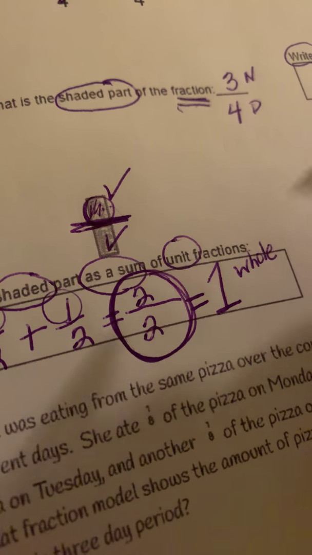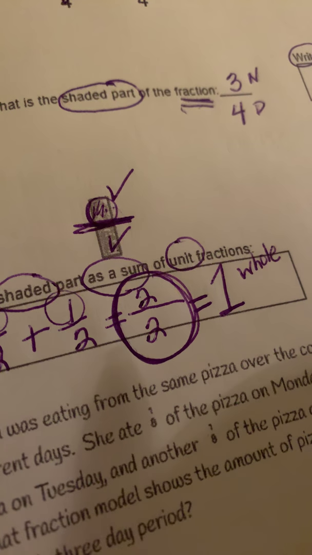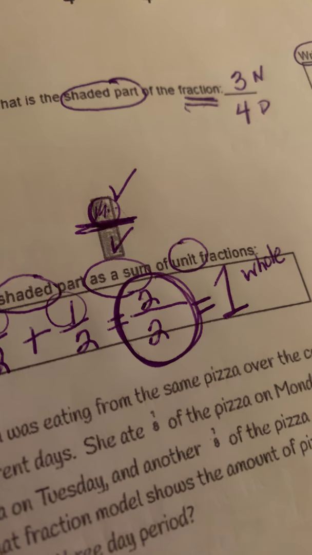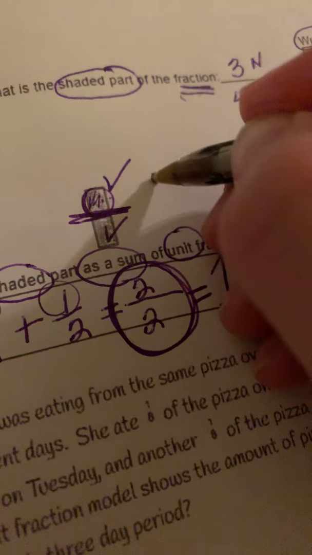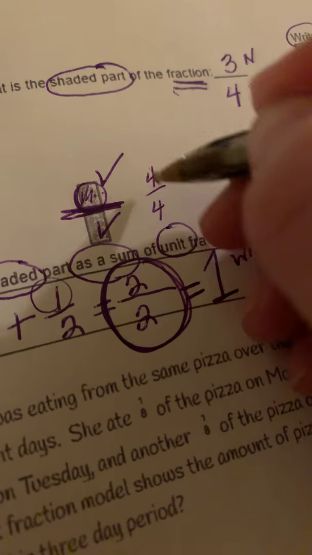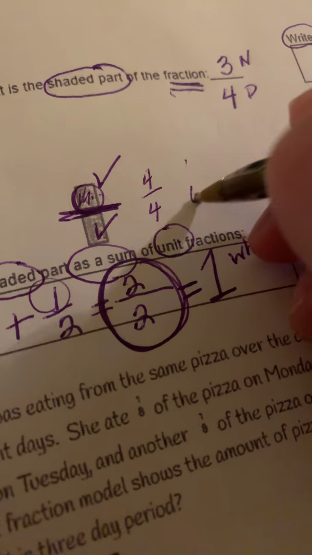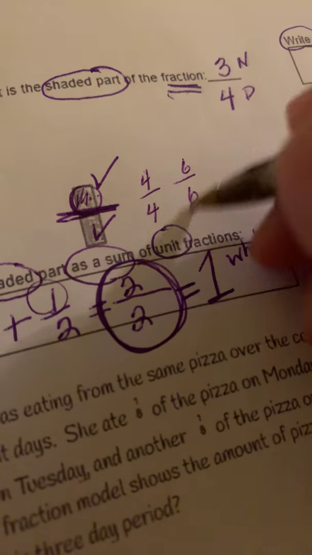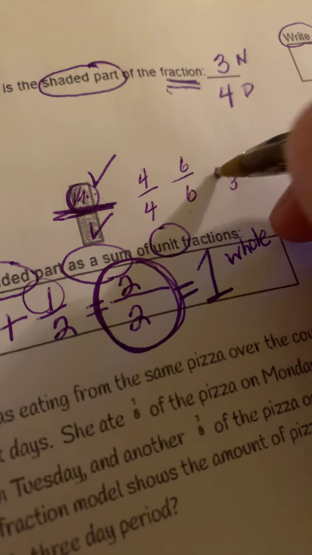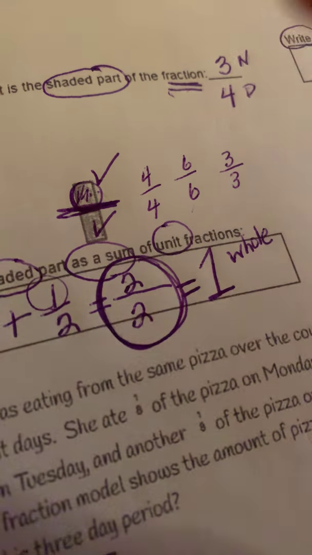2 over 2, 1 whole. If it were 4/4, 4 out of 4 means you ate the whole thing. If you have 6 pieces, you eat all 6, you ate the whole thing. If you have 3 parts and all 3 are shaded, you have shaded the whole. All right, let's see this one. Let's fill in these last parts I can see.